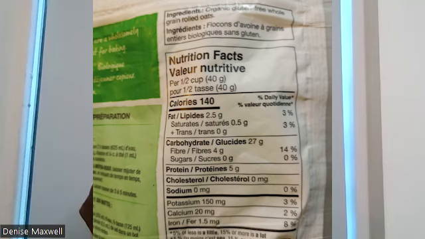And the fiber, in this case, in a serving of rolled oats is almost considered a lot, but not quite. So if you make it just a little bit more of a serving, a higher serving, then yes, it would be considered a lot. Okay, so that is a very brief look at the food label.